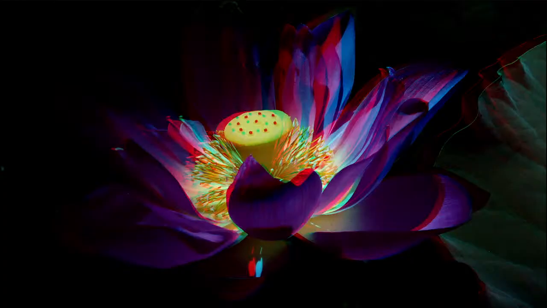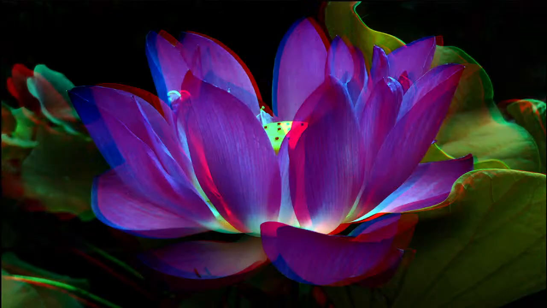OG Angel by Melinda. And we have Lotus by Fenghua Zhou. And we have a second stereo photo titled Lotus, also by Fenghua Zhou.